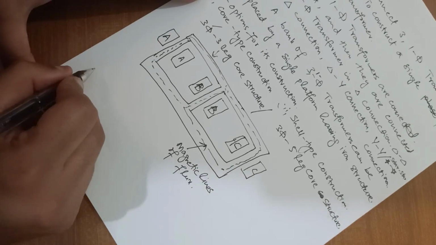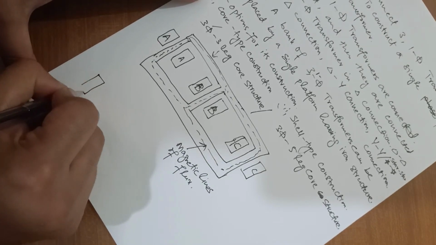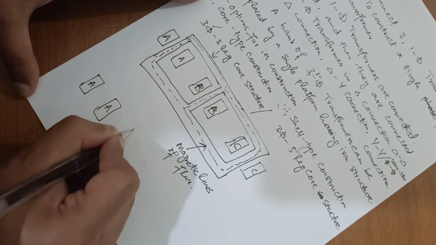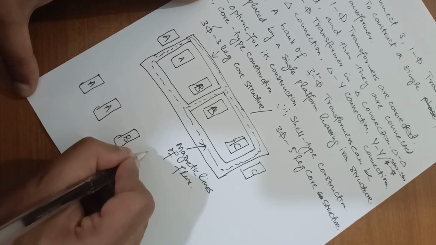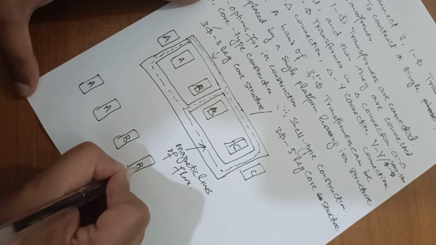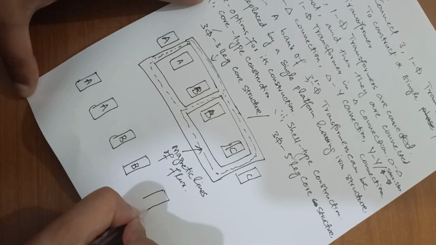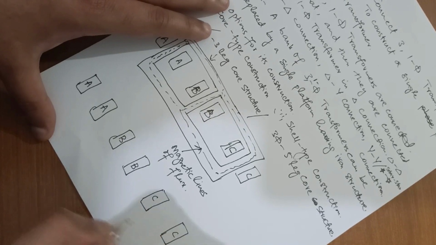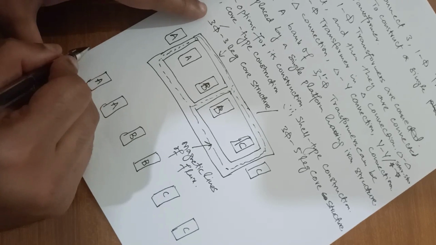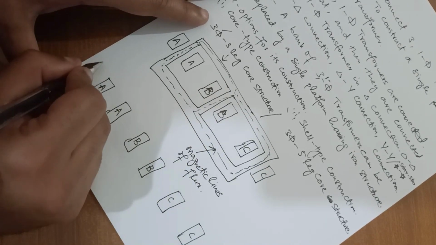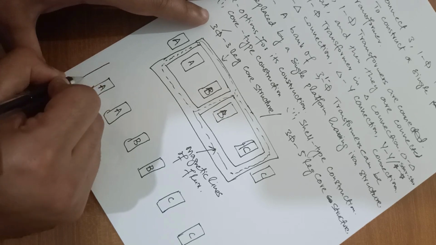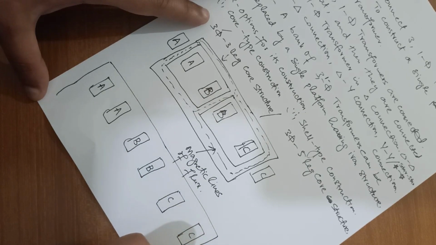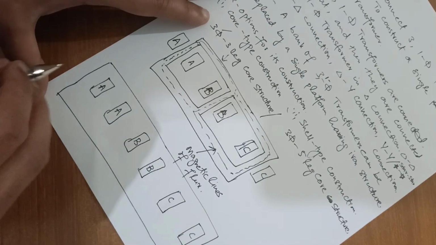It will look just like this. Let me draw it. A, B, B, and then this one is C to C, right? So the outer core will be, what will be the outer core? It will be just like this, as I have drawn in the previous case. It will be just like this thing, right?